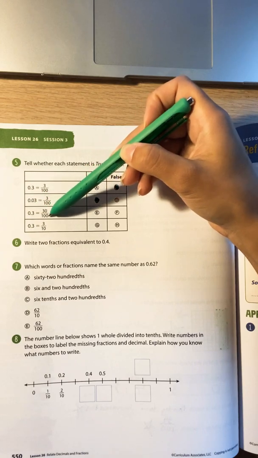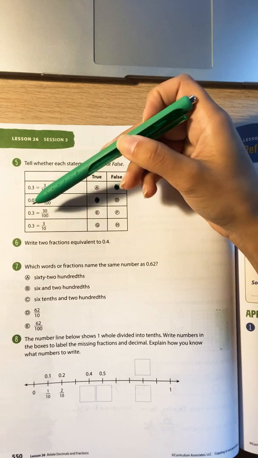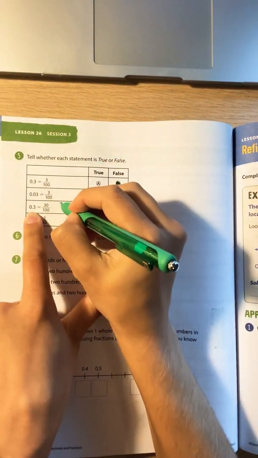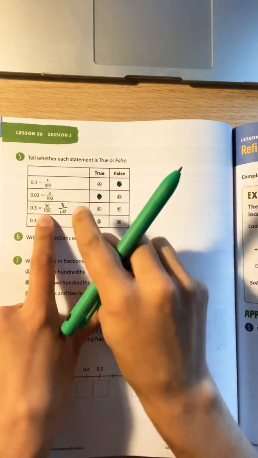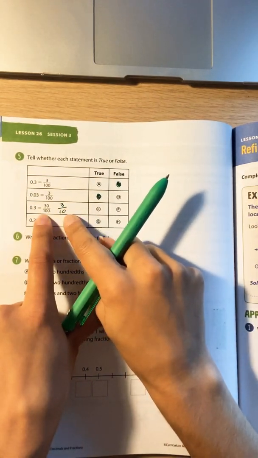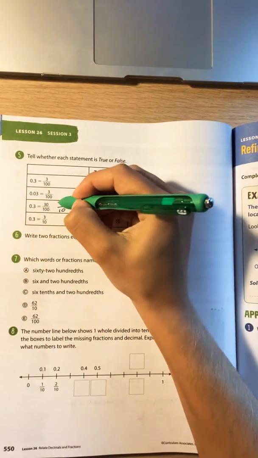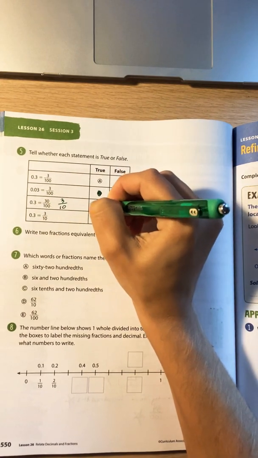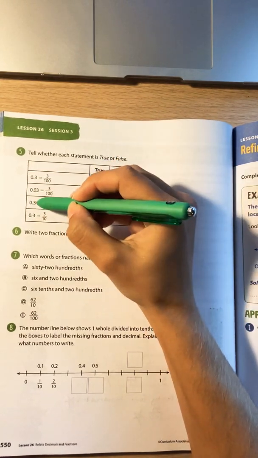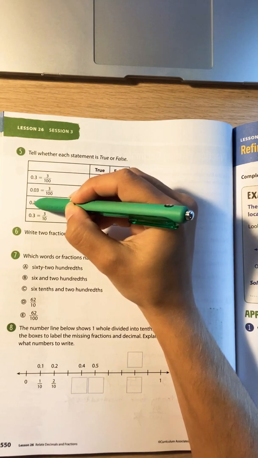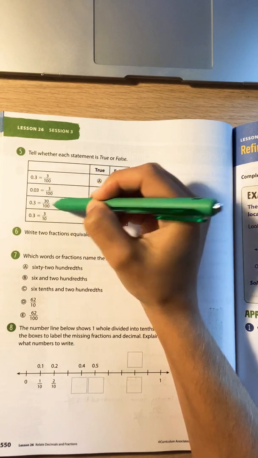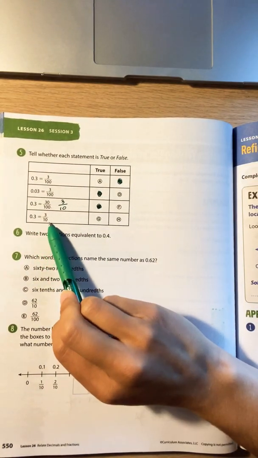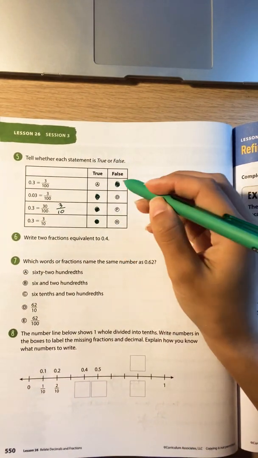3/10, 30/100. Not the same, but that's tricky because this decimal is 3/10, right? That's an equivalent fraction. 3/10 is equivalent to 30/100 because they just multiply 3 times 10 to get 30 and 10 times 10 to get 100. So technically that one's true. Because remember, you can add a 0 after this 3 in the decimal to make it 30/100. Okay, last one, 3/10, 3/10. Same thing. So it's false, true, true, true.